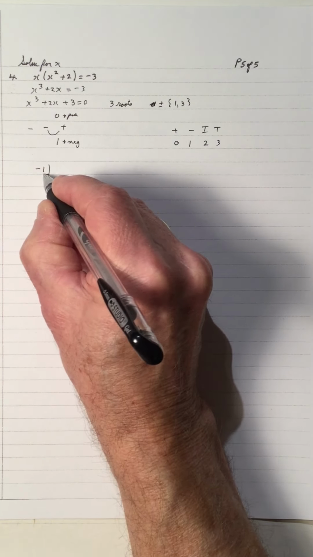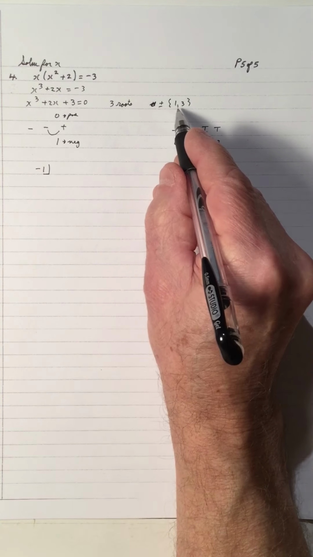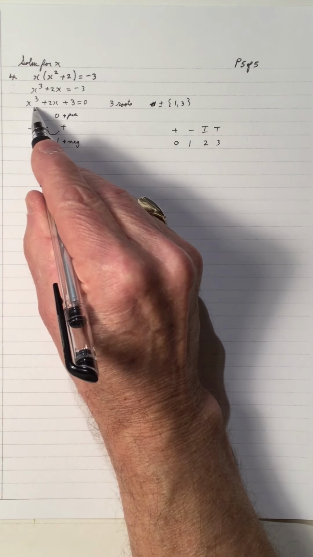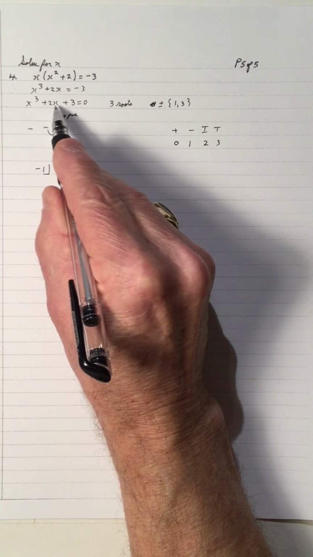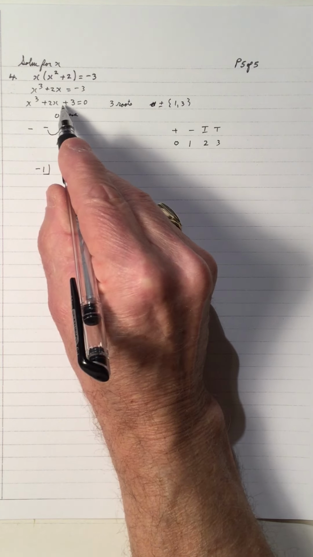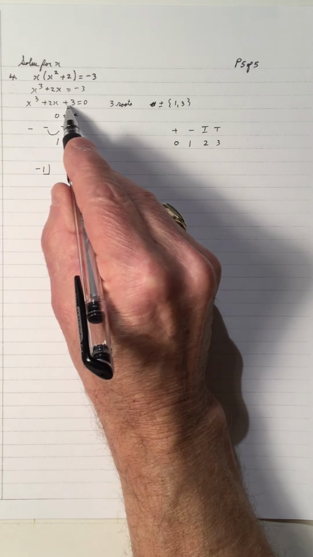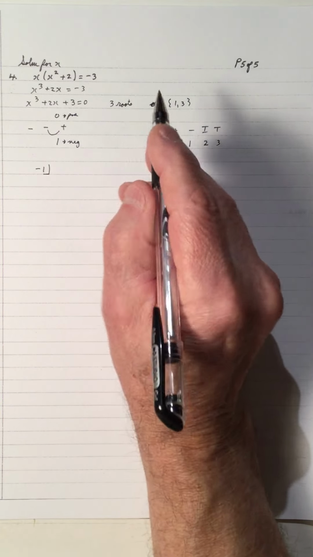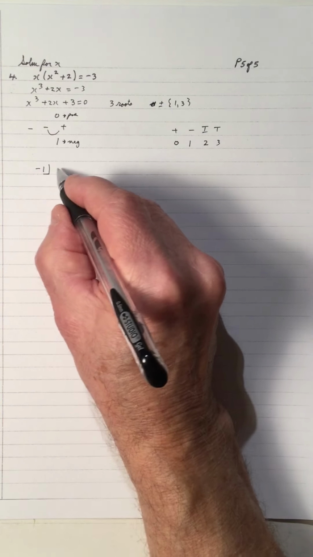If negative 1 doesn't work, then we'll try negative 3. And again, there's no x common, no GCF. There are only 3 terms, so there's no grouping. So we'll try synthetic division.